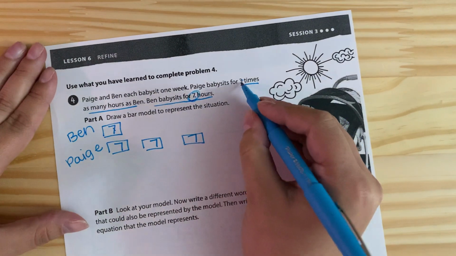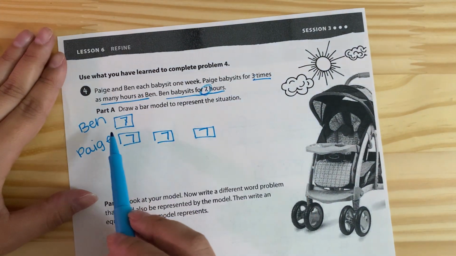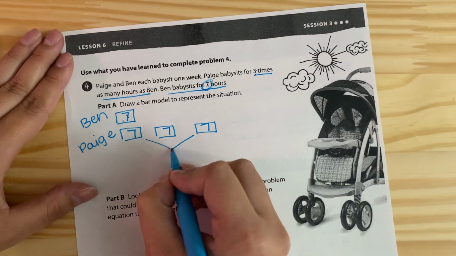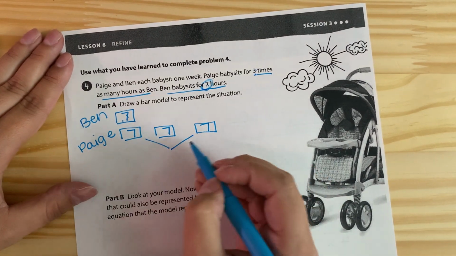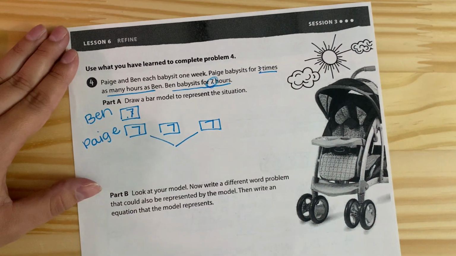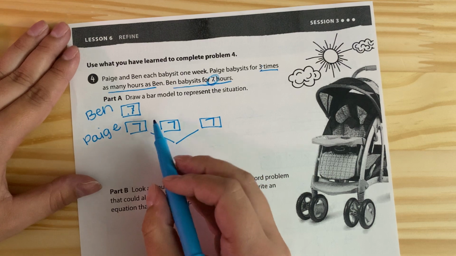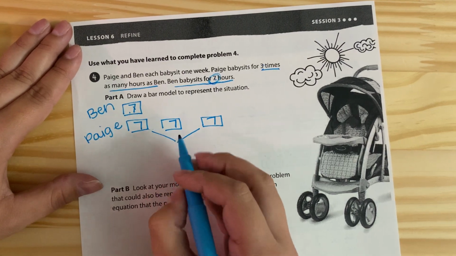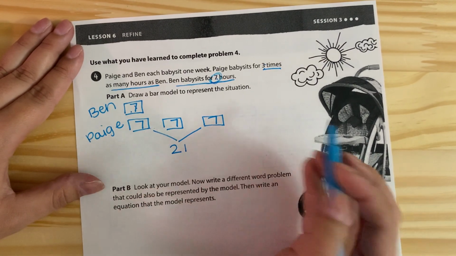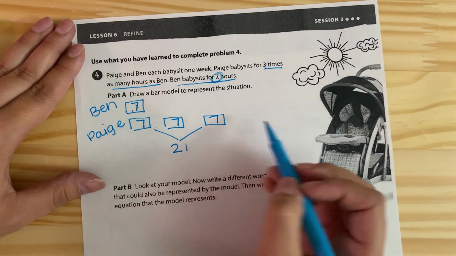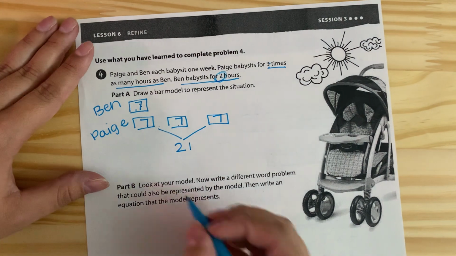Because she babysat 3 times as many hours as Ben, and Ben babysat 7, so we need to have 3 groups of 7. Now, we have to add or multiply these numbers together, so you can either skip count, count on, or multiply to figure out how many hours Paige worked, and we can see that Paige babysat 21 hours because 7 plus 7 plus 7 is 21, 7 times 3 is 21, whichever way you want to look at it.